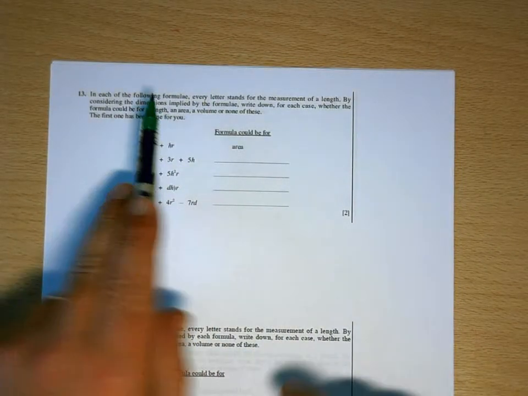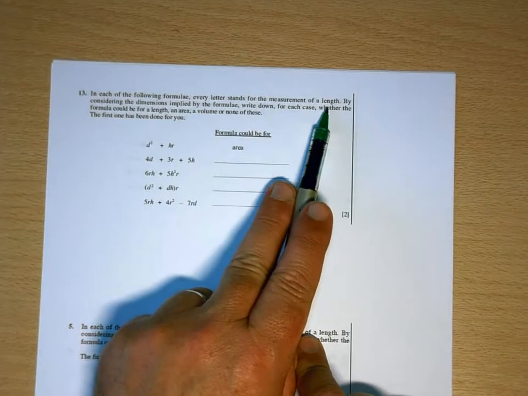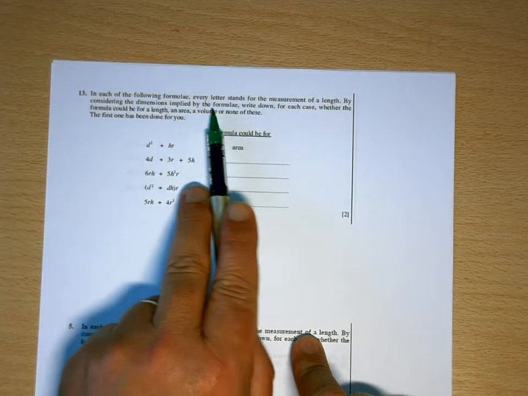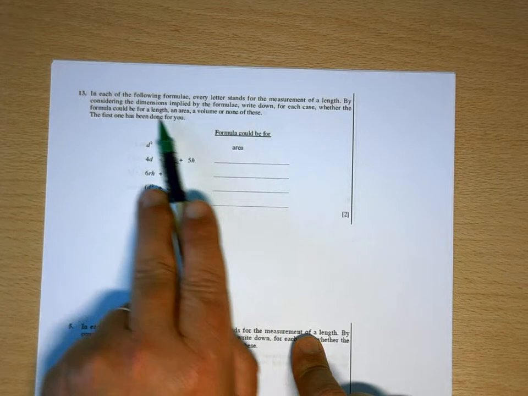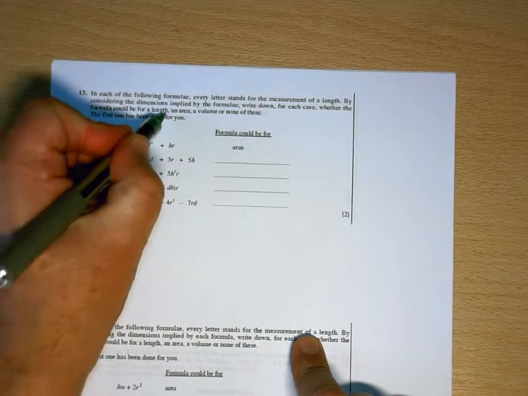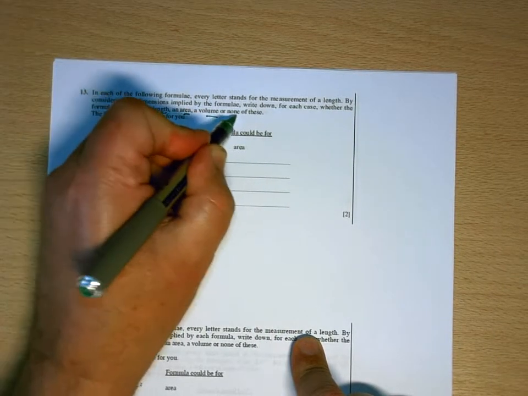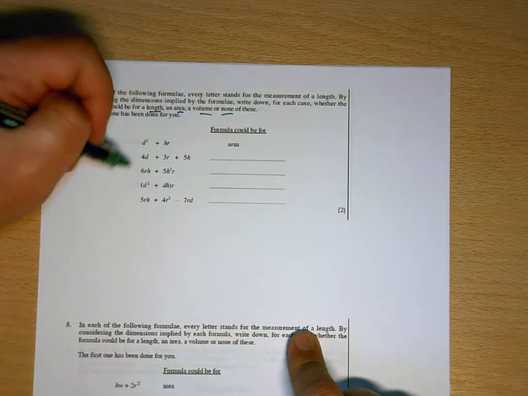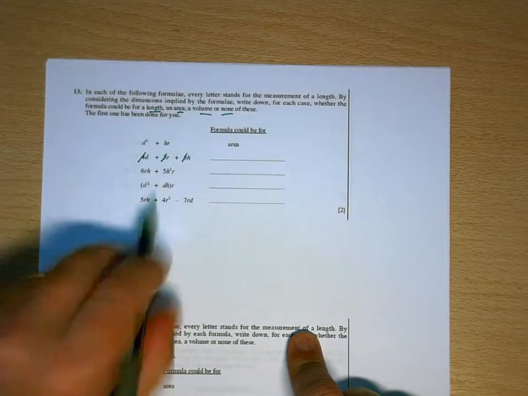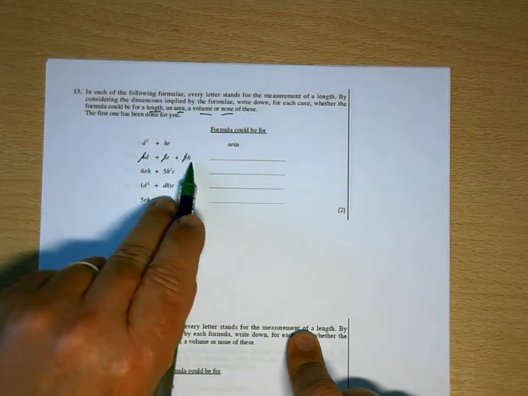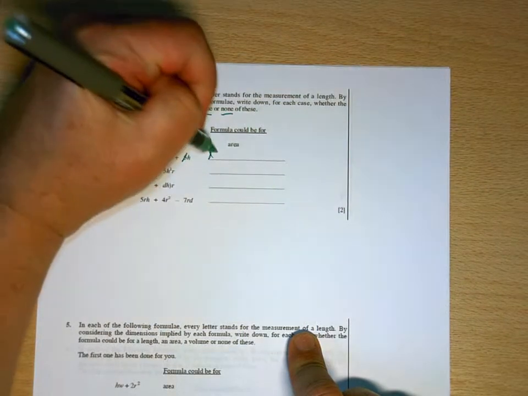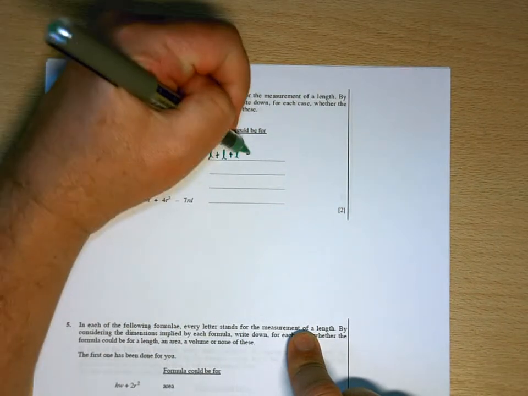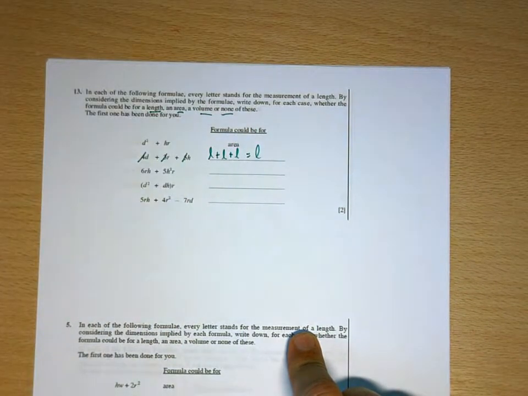So same thing, in each of the following formulae, every letter stands for a measurement of length. By considering the dimensions implied by the formula, you write down for each case whether the formula could be length, area, volume, or none. So those are the words I'm going to use. So the first one, we can ignore the numbers. So we've got a length plus another length, which is going to give us a longer length.